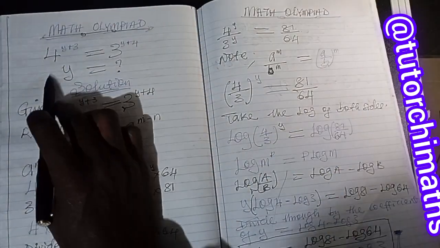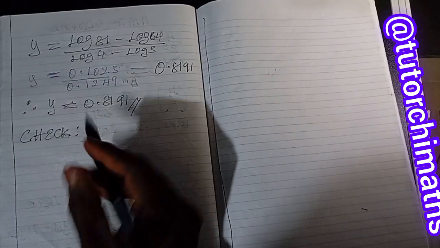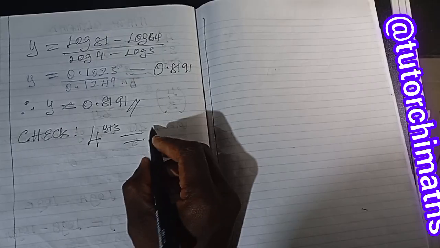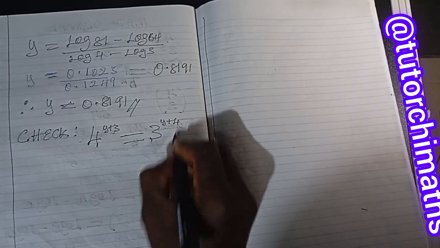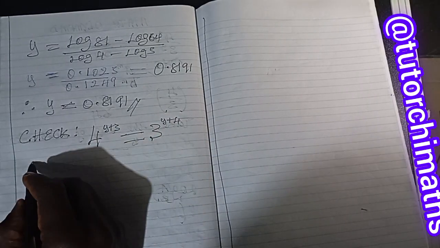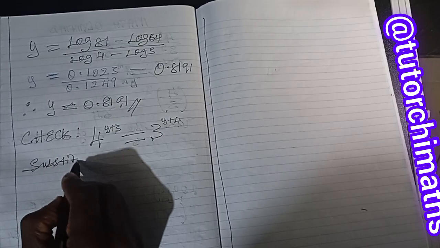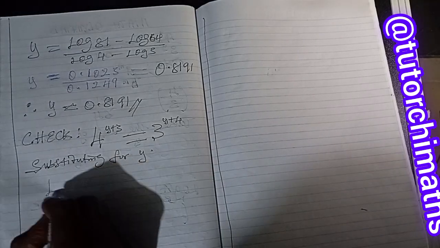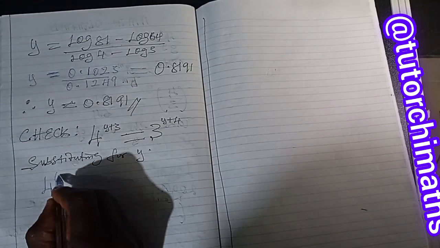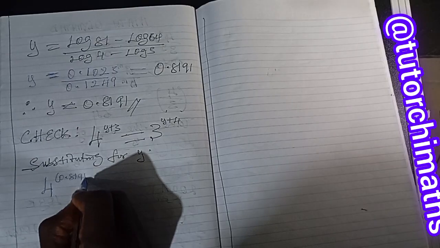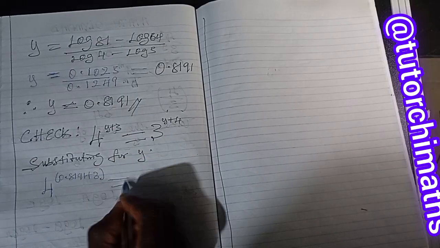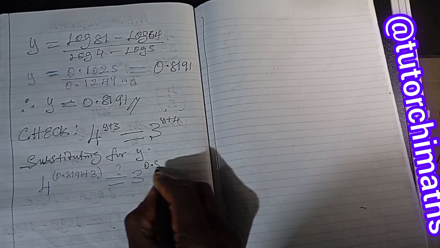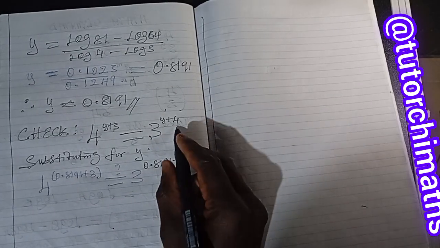Remember, we have here 4 raised to power y plus 3. So given 4 raised to power y plus 3 is equal to 3 raised to power y plus 4. But substituting for y, I can have 4 raised to power 0.8191 plus 3 is it equal to 3 raised to power 0.8191 plus 4.